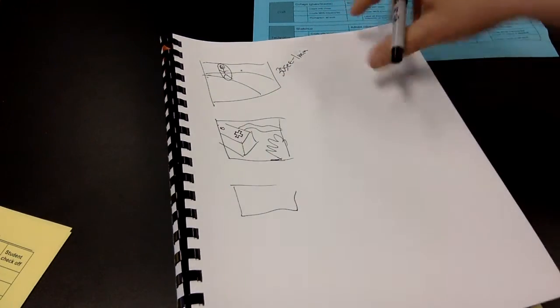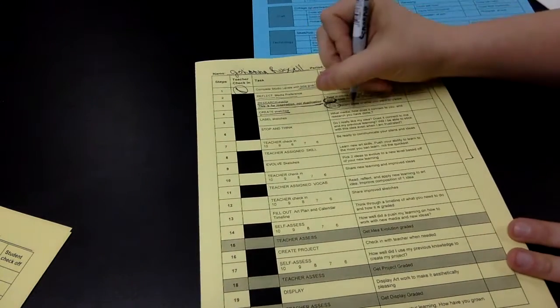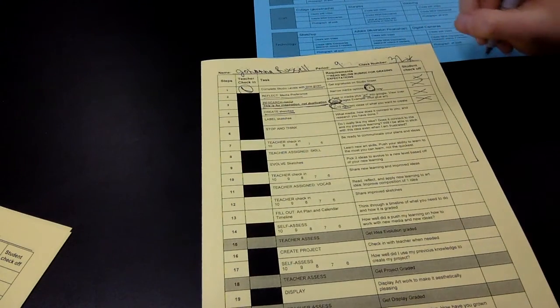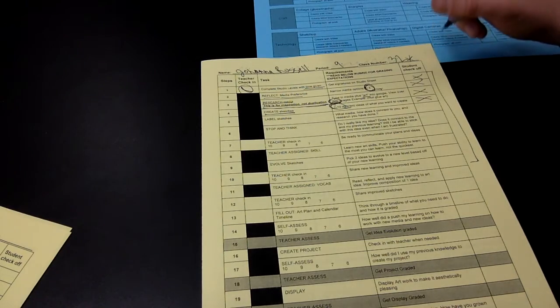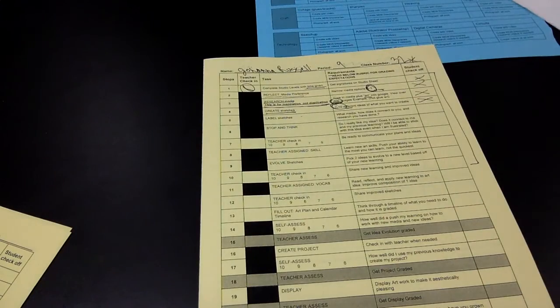Okay, so once you have completed 7 to 10 sketches, knowing that I'm going to look at them, then you can cross this off. You'll want to pause this video and come back once those sketches are done. Okay, you have now made 7 to 10 sketches, and now you need to label your sketches.